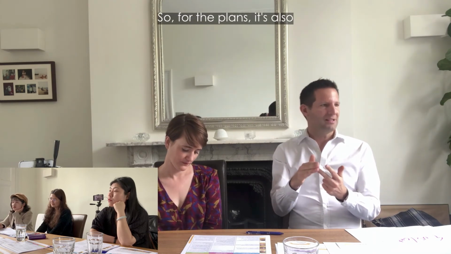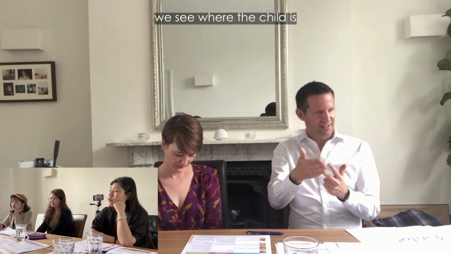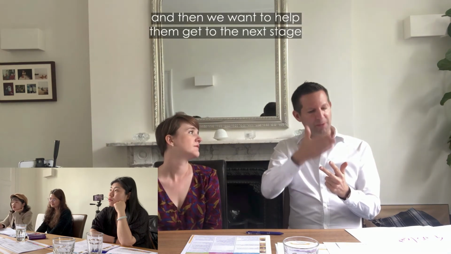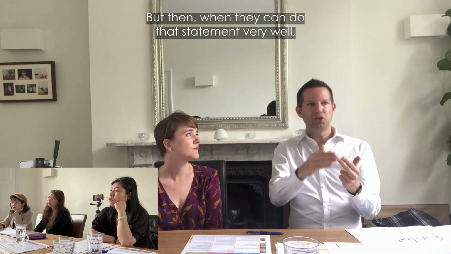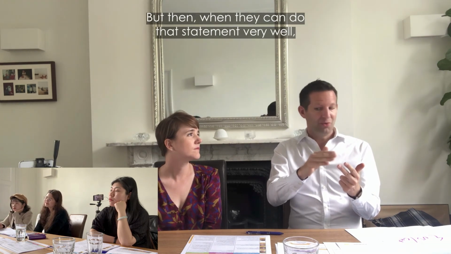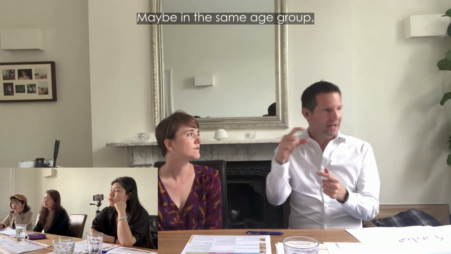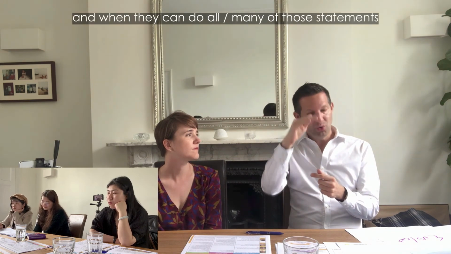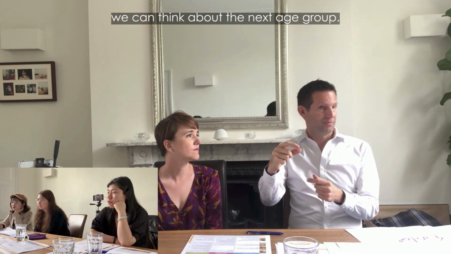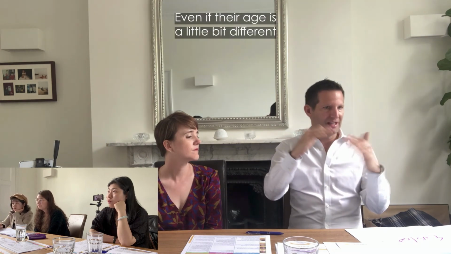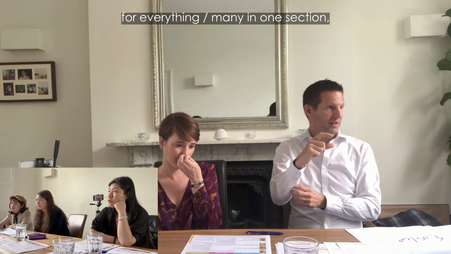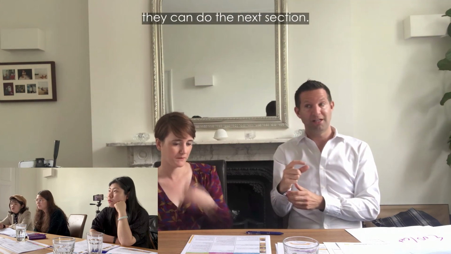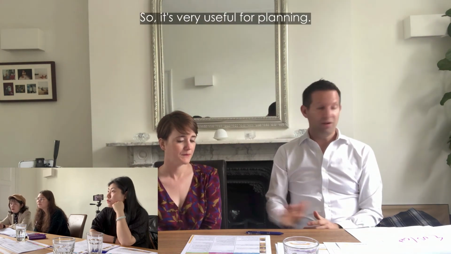So for the plans, we see where the child is, and then we want to help them get to the next stage for the same statement. But when they can do that statement very well, we can work on other statements, maybe in the same age group. And when they can do all the statements in the age group very well, we can think about the next age group. Even if their age is a little bit different, once they're very good on their own for everything in one section, they can do the next section. So it's very, very useful for planning.